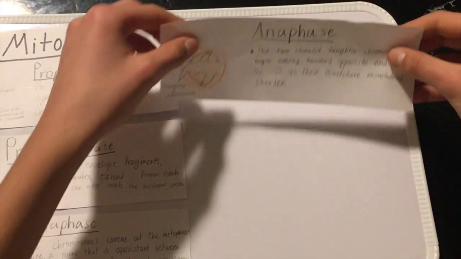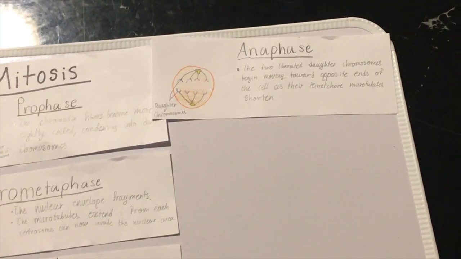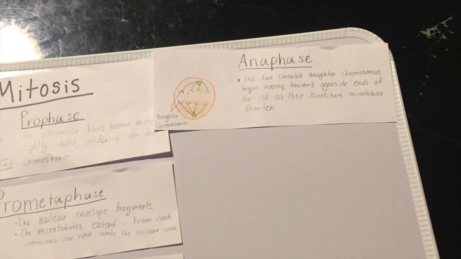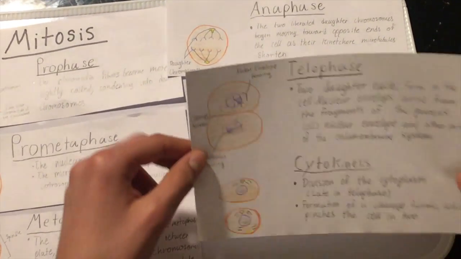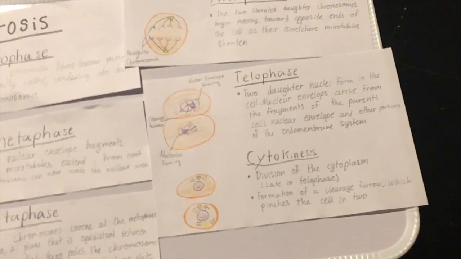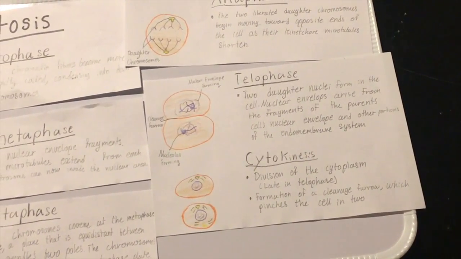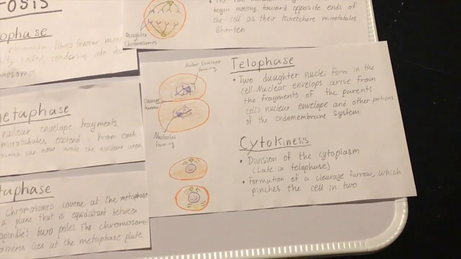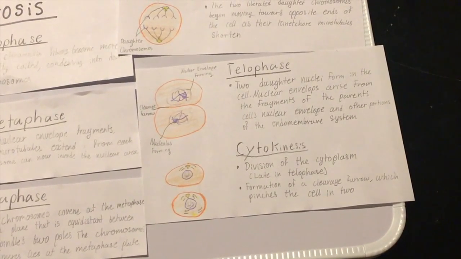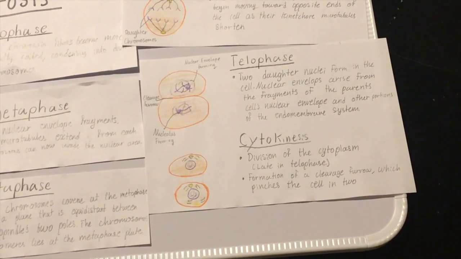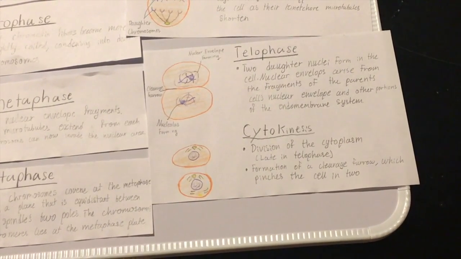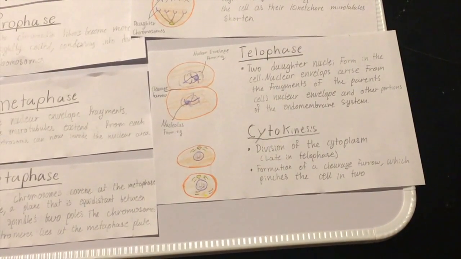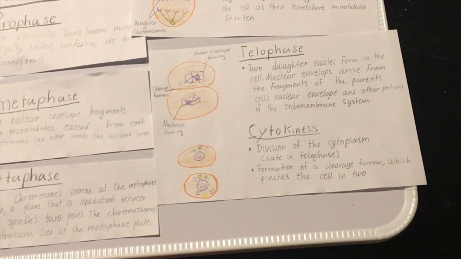And then comes anaphase, where the 2 liberated daughter chromosomes begin moving towards the opposite ends of the cell as their kinetochore microtubules shorten. And then comes telophase and cytokinesis, where in telophase the 2 daughter cell nuclei form in the cell, and the nuclear envelopes arise from the fragments of the parent cell nuclear envelope and other portions of the endomembrane system. Cytokinesis is essentially the division of the cytoplasm that happens late in telophase, and it occurs through the formation of a cleavage furrow, which pinches the cell into 2.